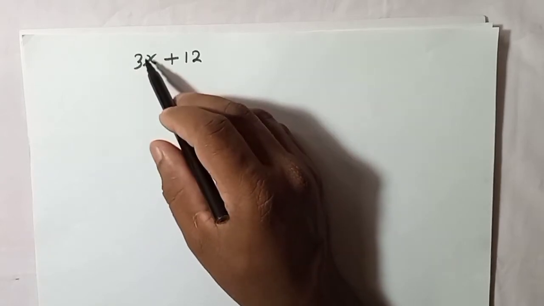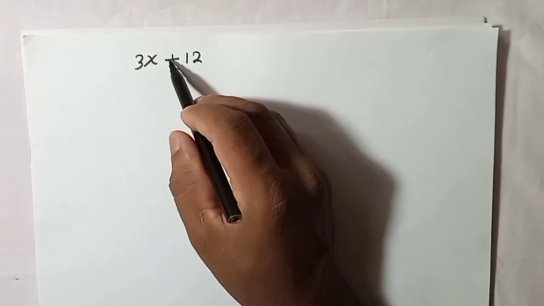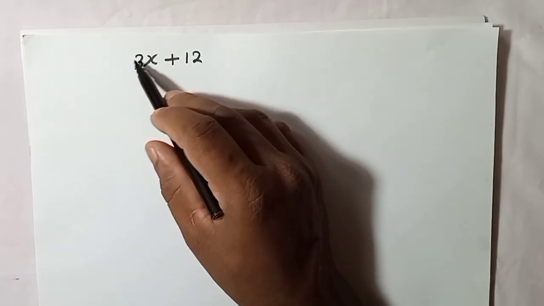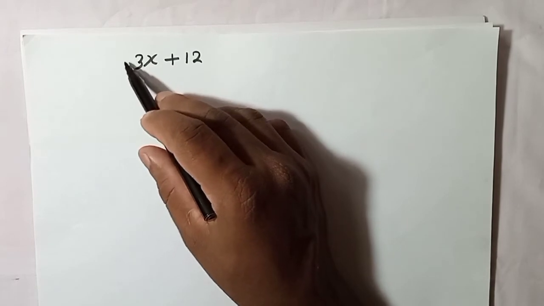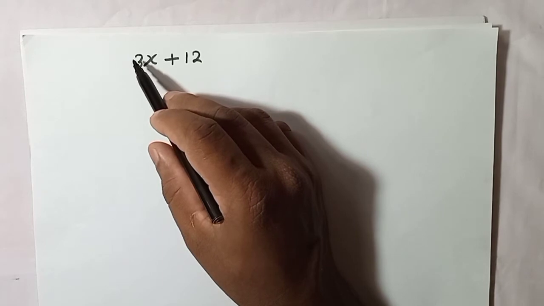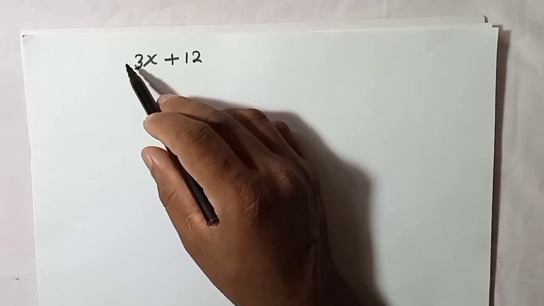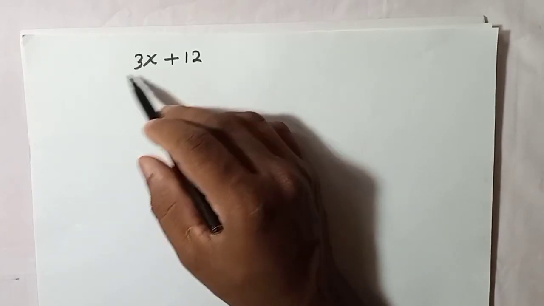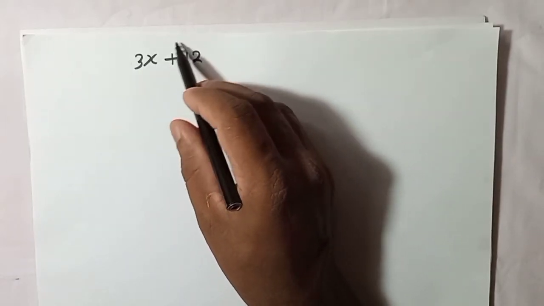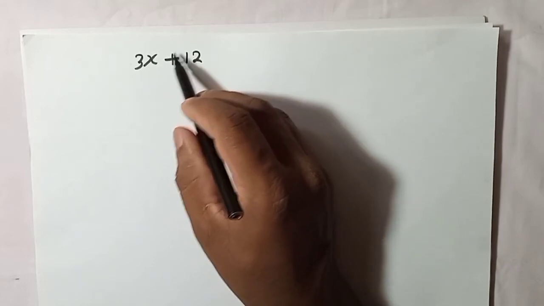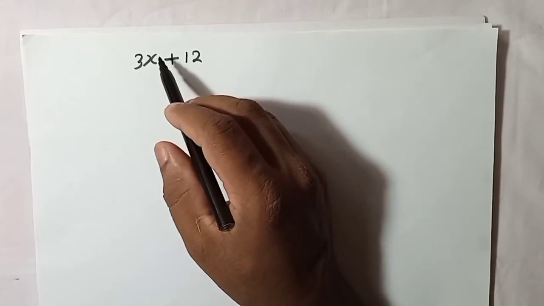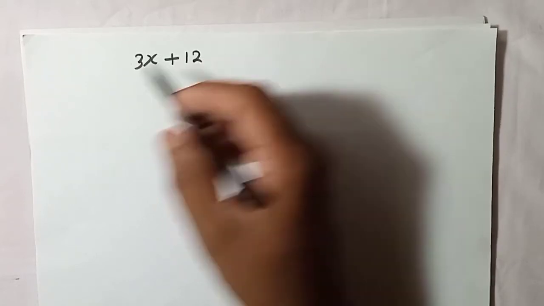Here, term means, you can see the plus sign. So this is one term, plus 3x, and here a plus sign is not put because this is the first term. You can put a plus sign, but if you don't, it doesn't matter because this is the first term. Here this is the second term, plus 12. We normally consider terms separated by plus or minus. Now we need to find the common thing.